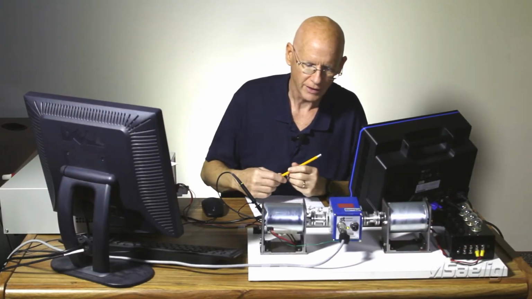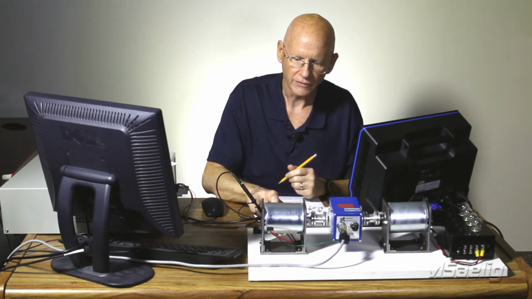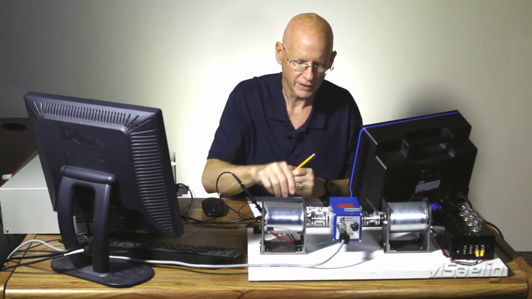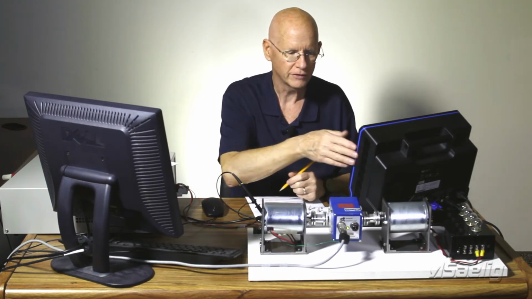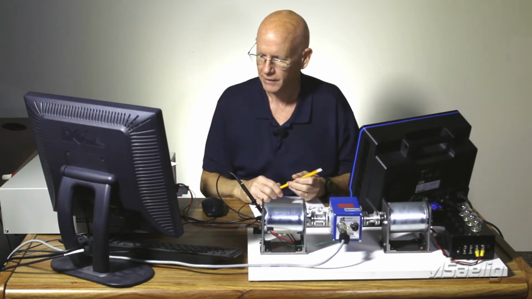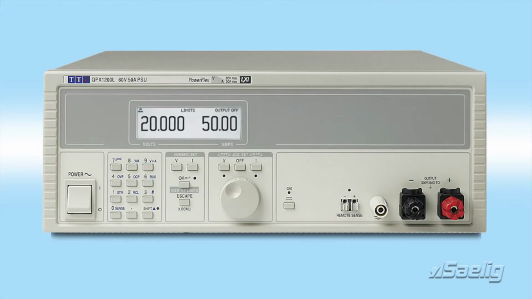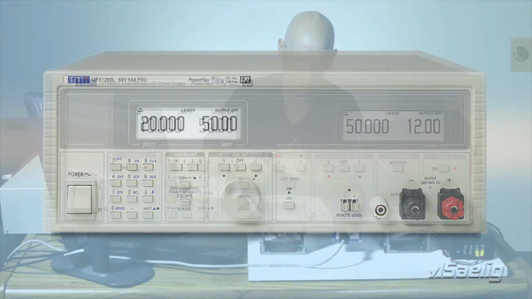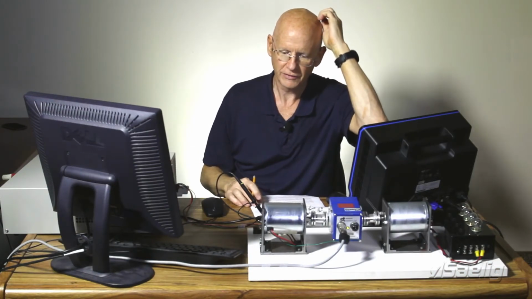And here we're monitoring the current and the voltage of the driver right here through a current transducer. We're looking at both of these things on an oscilloscope. And over here we have a 1200 watt power supply that is providing the voltage and current for the drive motor right there. So that's pretty much the test system.